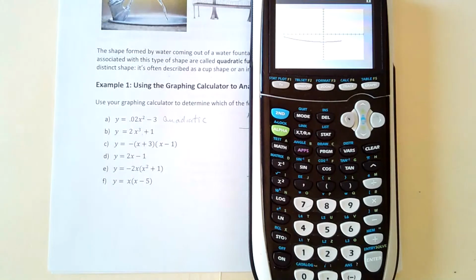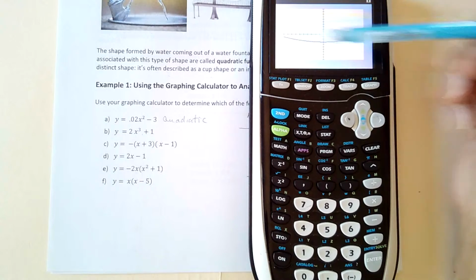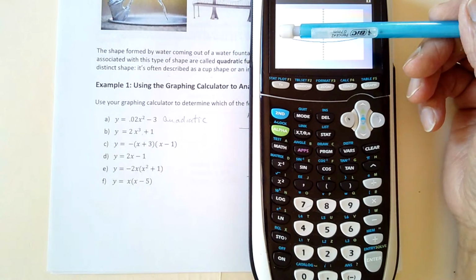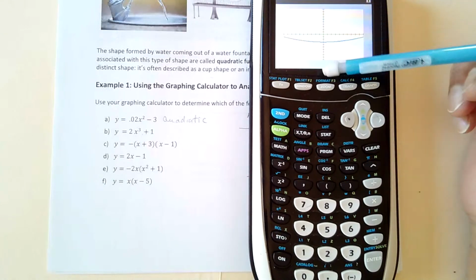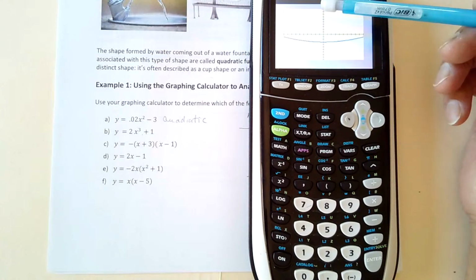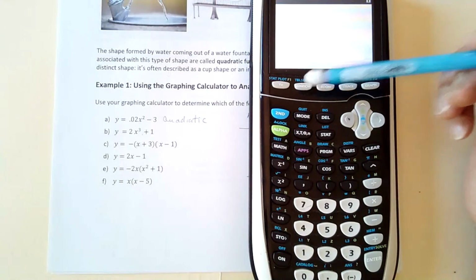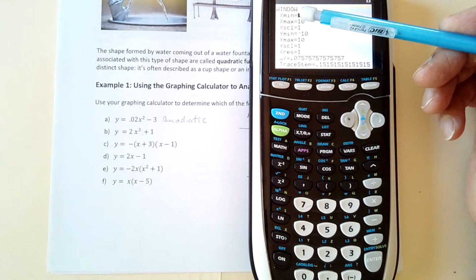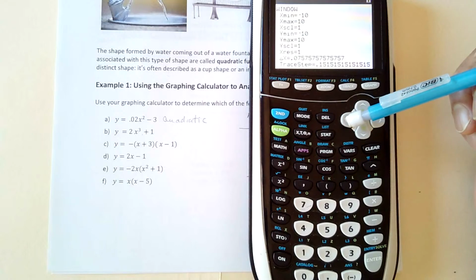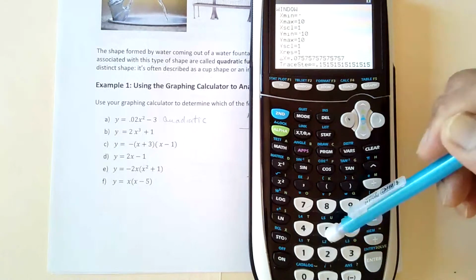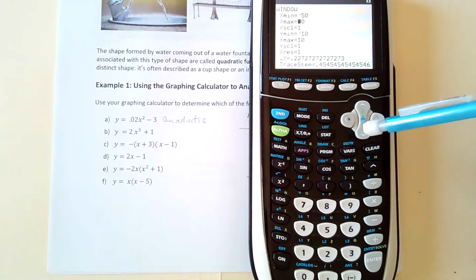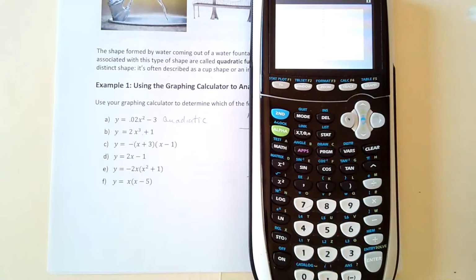And notice your graph is limited because your window is restricted to the domain of -10 to +10, and the range is from -10 to +10. If I want to change my window setting, I will press my window button, and I may want to increase my domain. In fact, I may include negative 50 here and positive 50. There you can see a quadratic function. So the clear quadratic function.